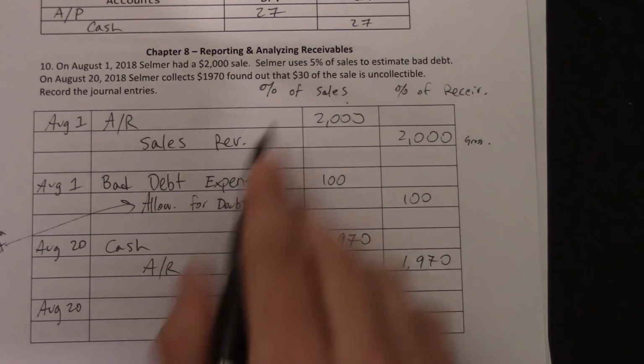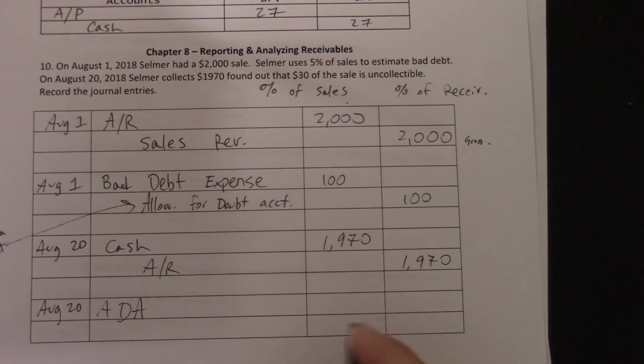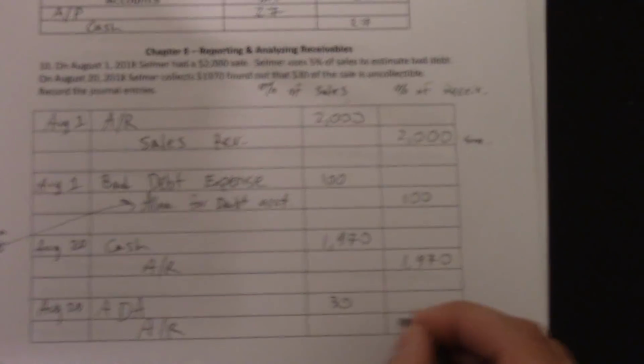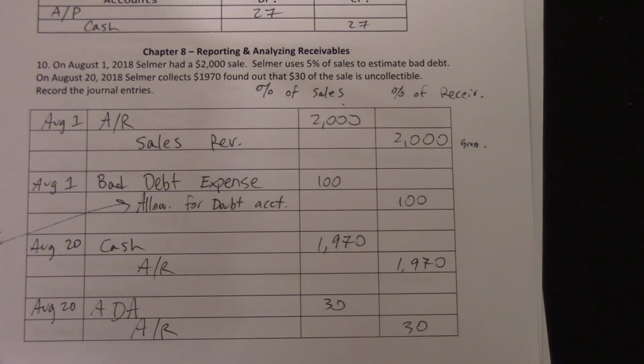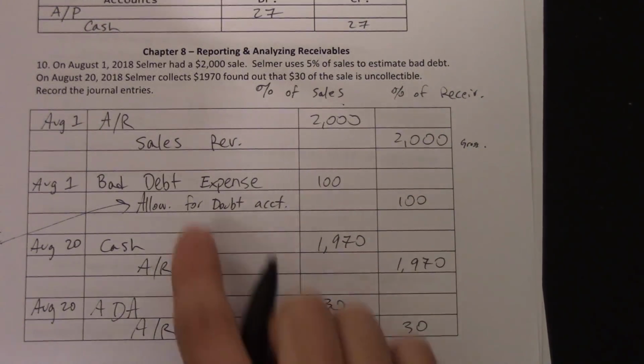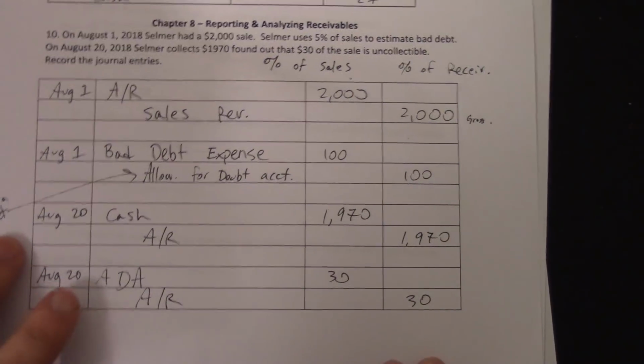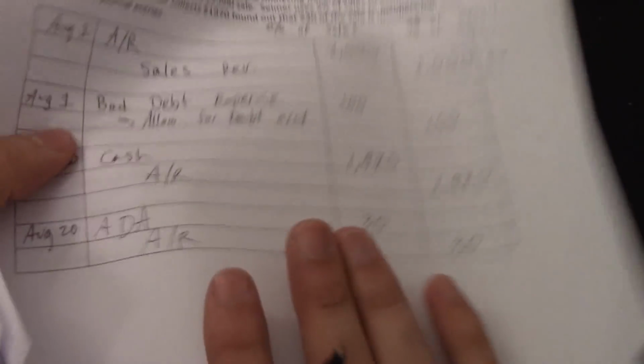To record this write-off, we're going to debit allowance for doubtful accounts for $30, and we're going to credit accounts receivable. So we're taking away from ADA, and we're taking away from accounts receivable. That's percent of sales.